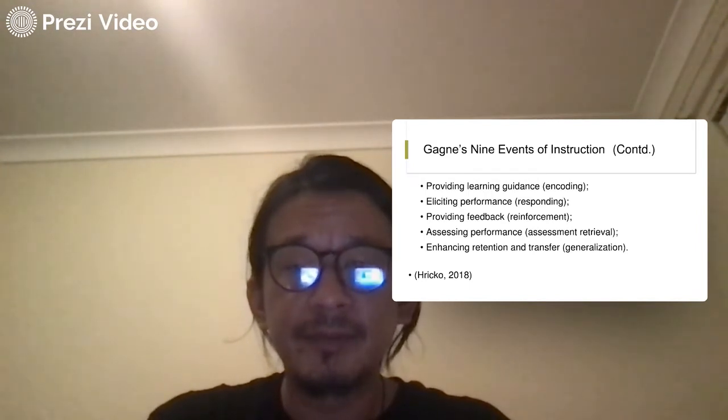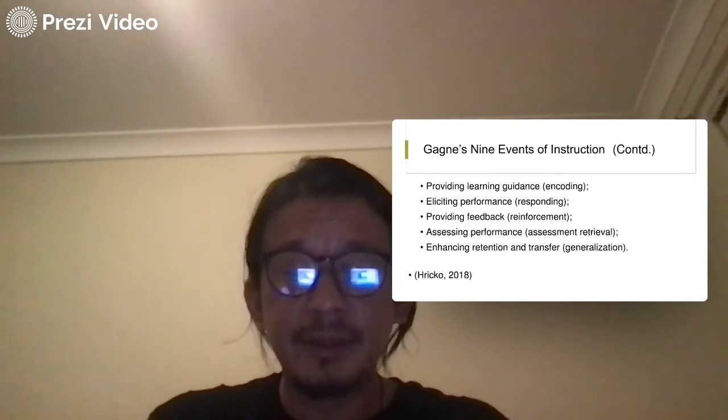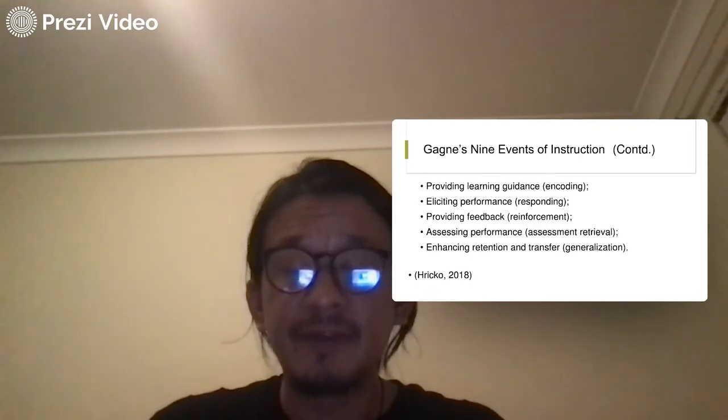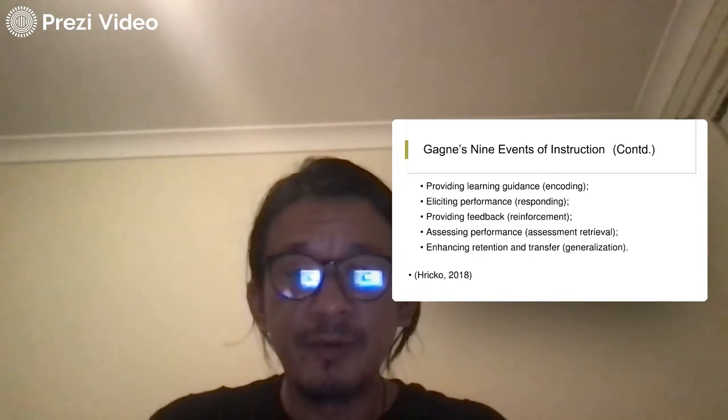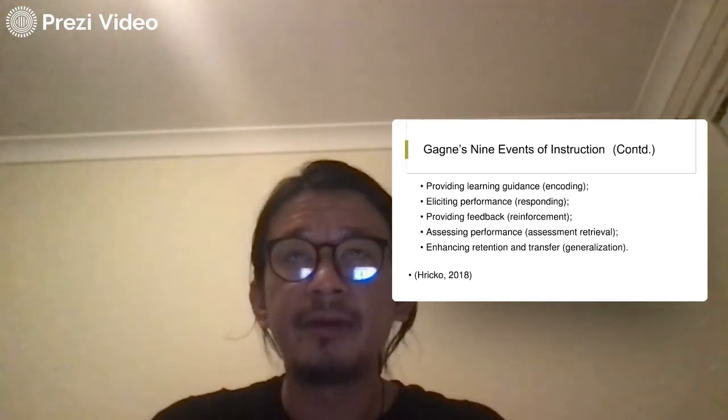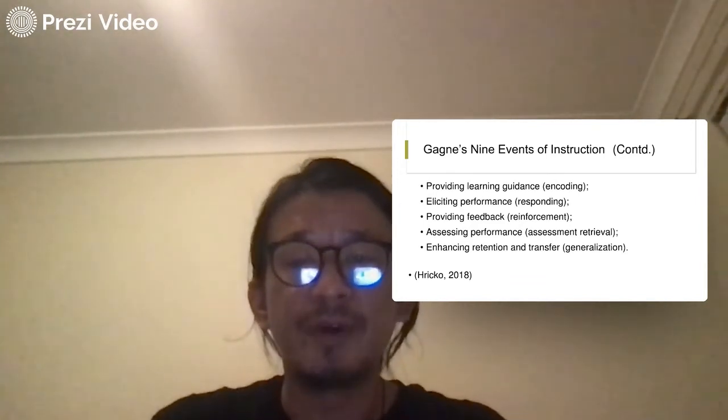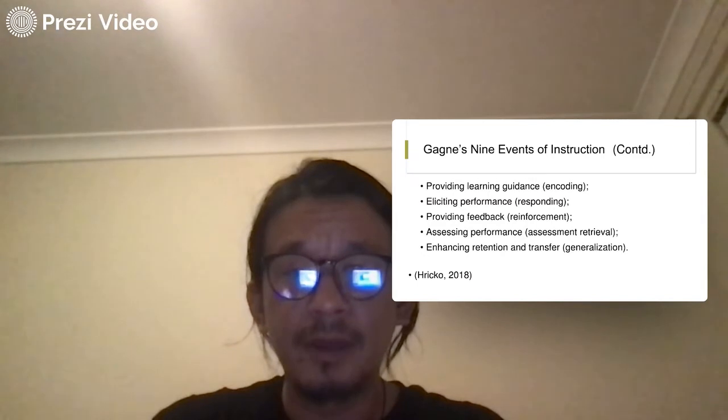Next one is eliciting performance. In this stage, the trainer will engage them with different activities that recall, utilize, and evaluate the knowledge that they have gained. Providing feedback. In this stage, feedback will be provided to the participants by the trainers on what they have learned, and any corrective or remedial feedback that is required by the participants.